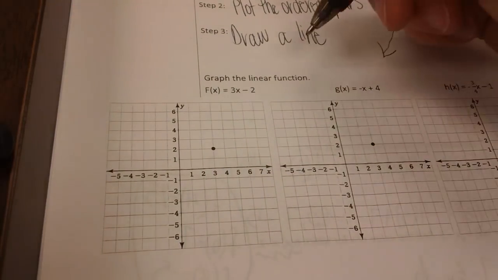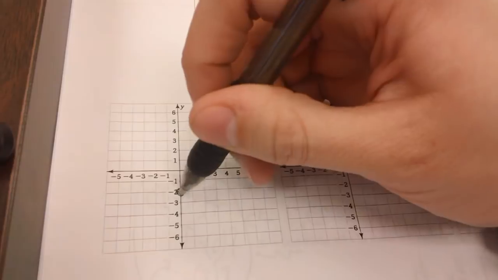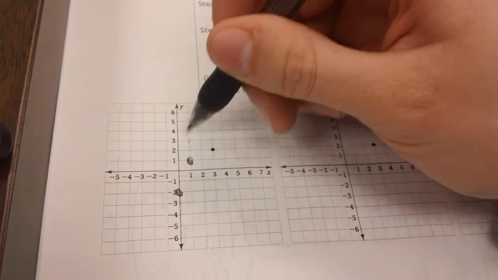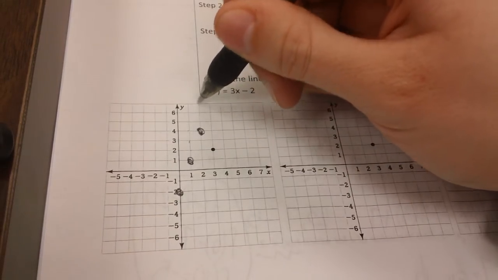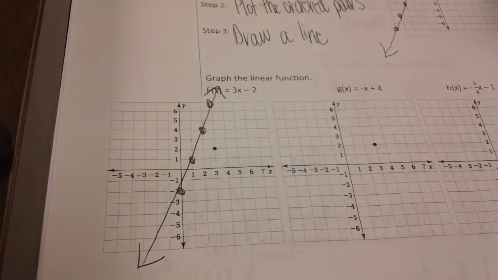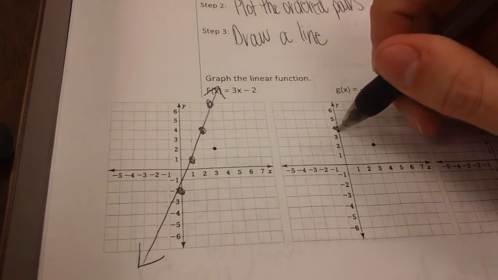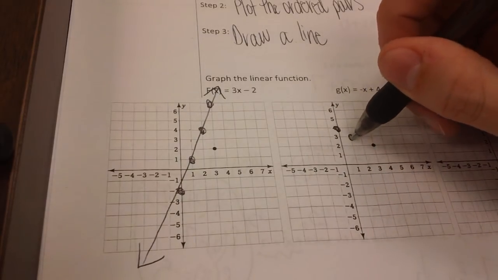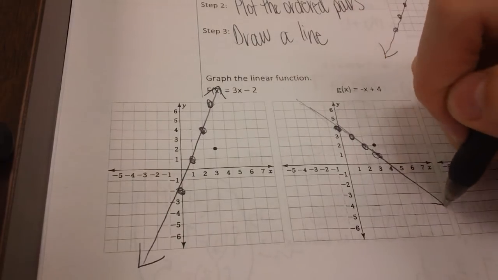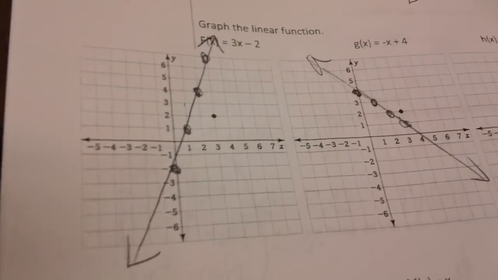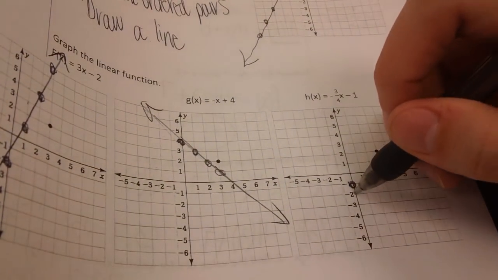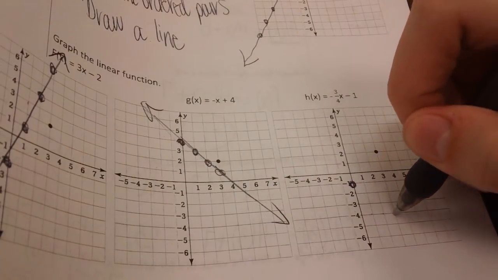Alright, we have to graph each linear function. I would suggest using slope-intercept, so start at negative 2, up 3 over 1, up 3 over 1, up 3 over 1. Here's my line. Here I start at 4, I'm going down 1, right 1. And then here I'm starting at negative 1, down 3 over 4.